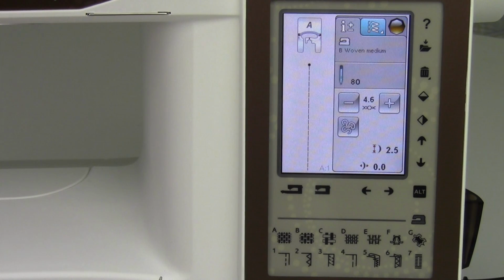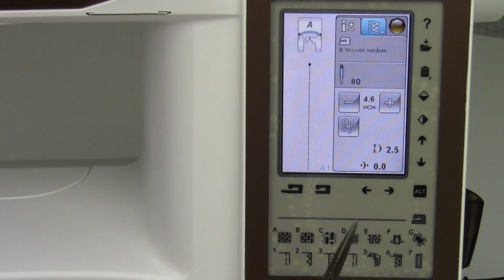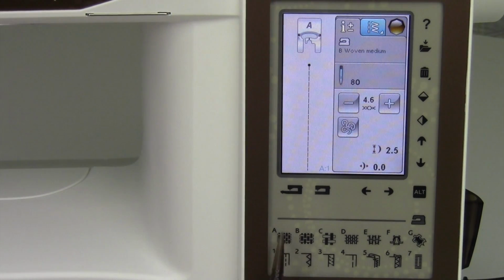The Sewing Advisor is awesome. What we're going to do is walk you through what it means and how to use it to your benefit. So right here is what we're going to talk about. We have fabric pictures, A through G, and techniques numbered 1 through 7.